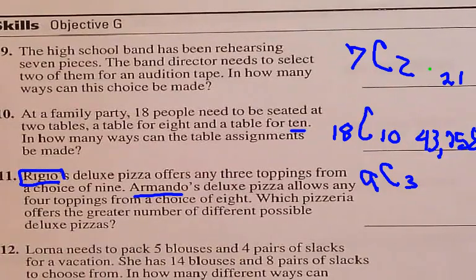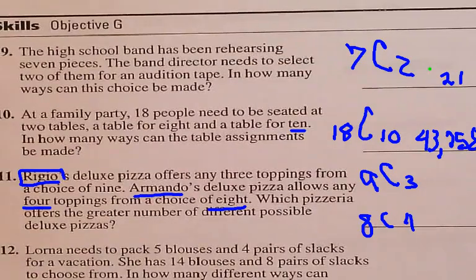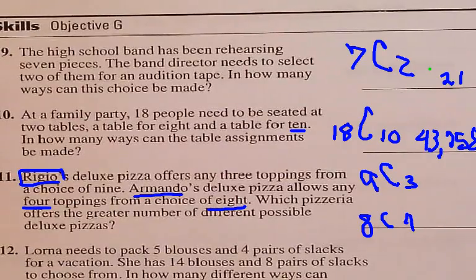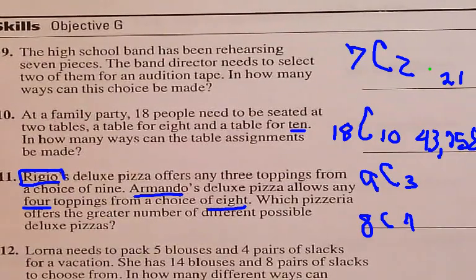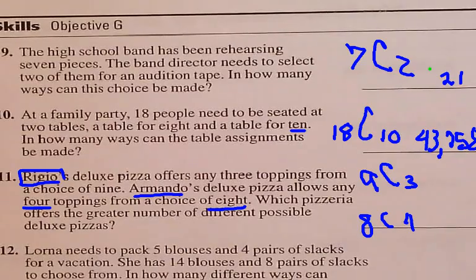And then Armando says he's only got 8 different toppings. I guess he doesn't have anchovies. But there he's offering his 4. 8 choose 4. So the question is, which one has a greater number of pizzas possible? Well, you just have to figure out what's 9 choose 3. So do it in your calculator, see what you get. And then what's 8 choose 4?